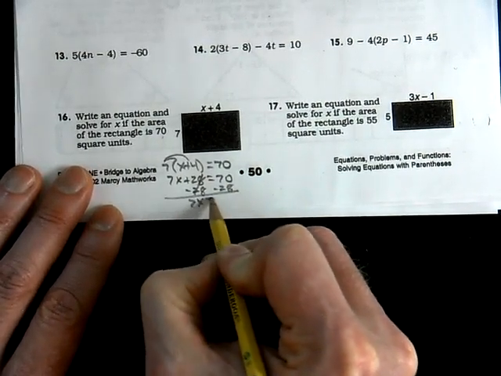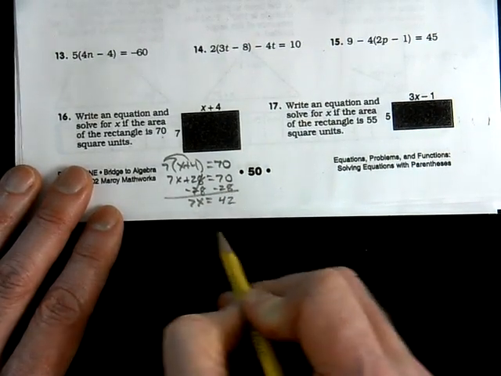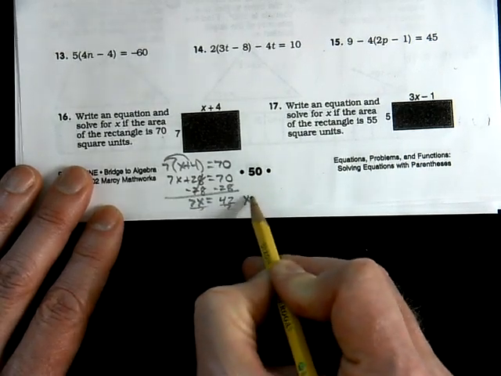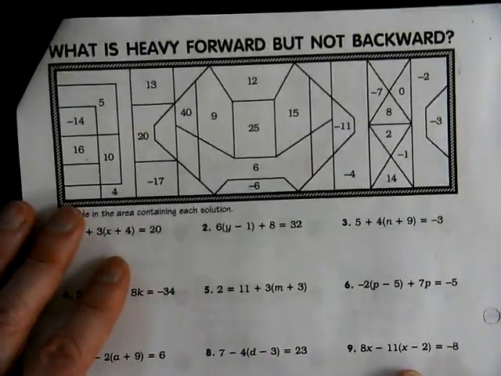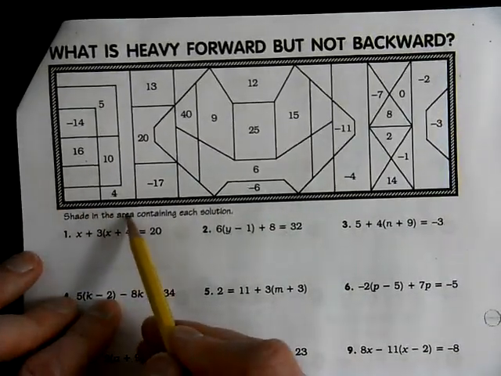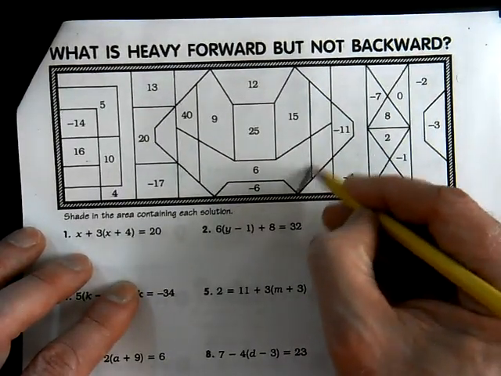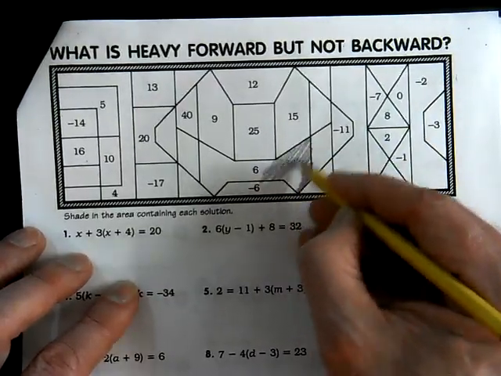So you have 7x, that equals 42. Divide by 7, x equals 6. So for 16, you got x equals 6. So we're going to come up here, and it says shade in the area for each solution. So we're going to come up here, and we're going to shade in 6.